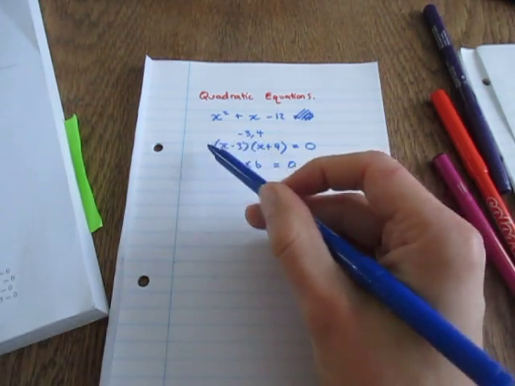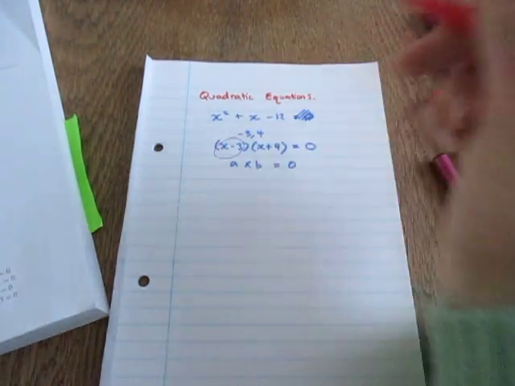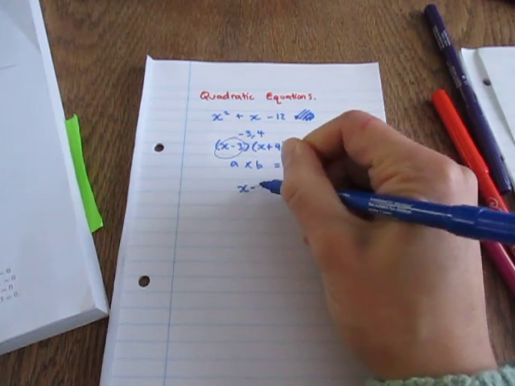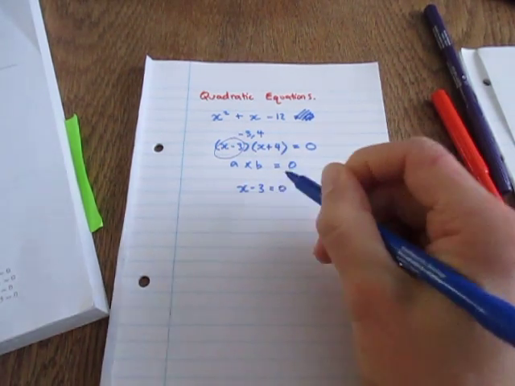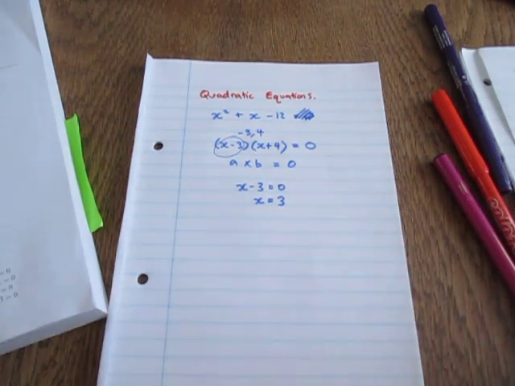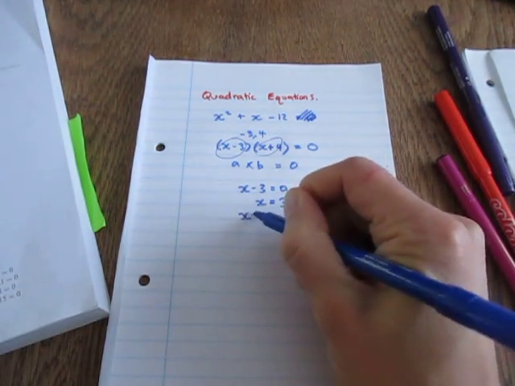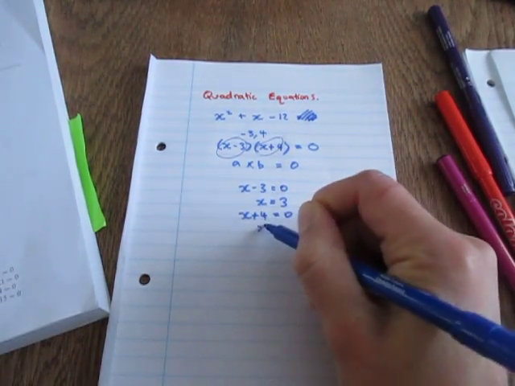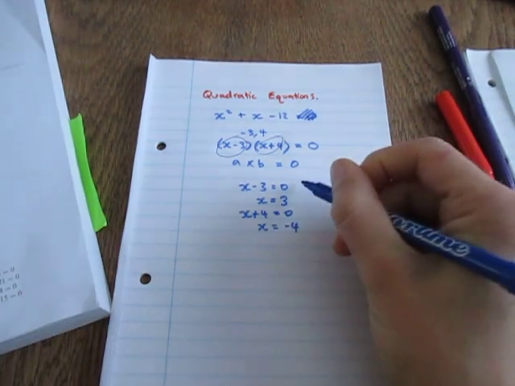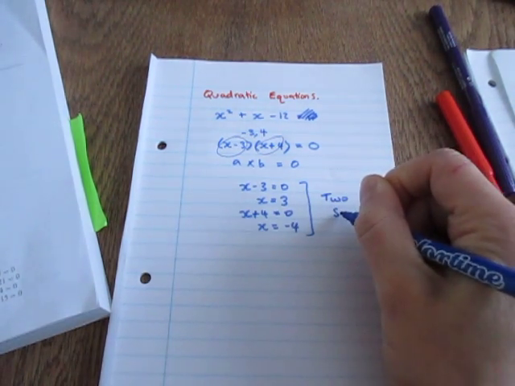So let's imagine first that this side is equal to 0. So we can say x minus 3 is equal to 0, x is equal to 3. Let's now imagine that the other side is equal to 0. x plus 4 is equal to 0, x is equal to negative 4. So we have two possible solutions to the equation.